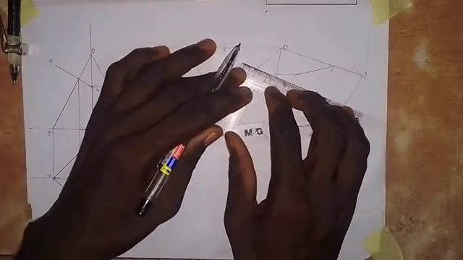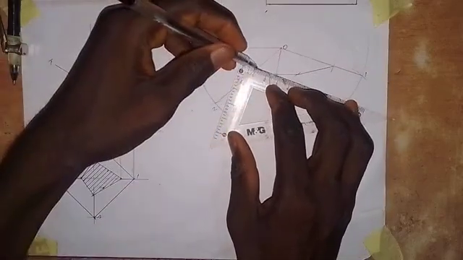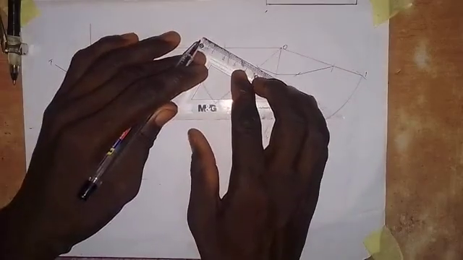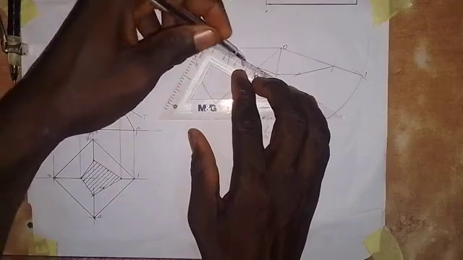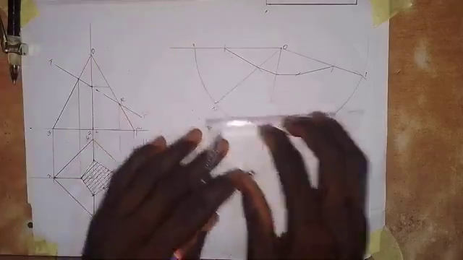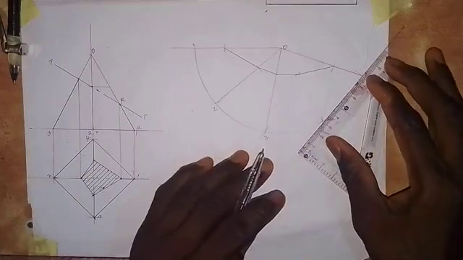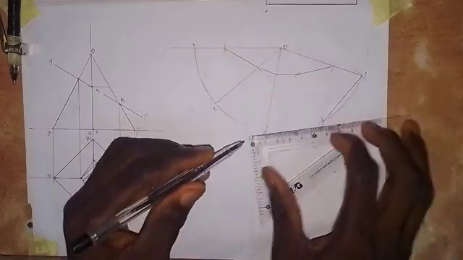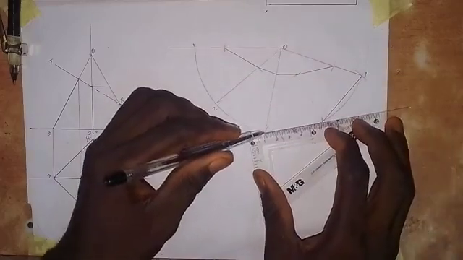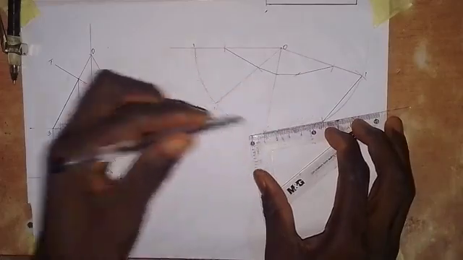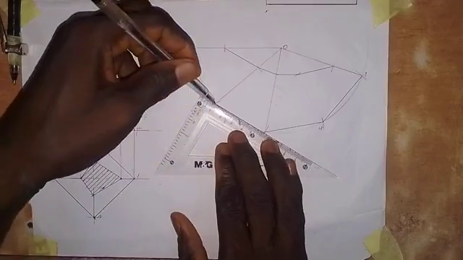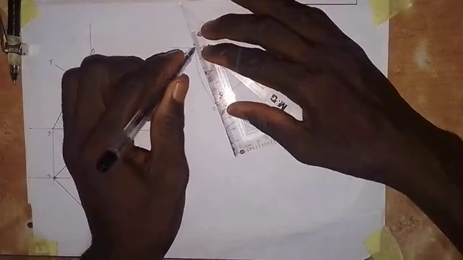For this, we join these 2 points together, and then these 2 points we join them together as we have here. Then we are also going to make this a straight line. So you join this point together with a straight line. These 2 points, you join them together with a straight line. These 2 points here, join them together with a straight line.